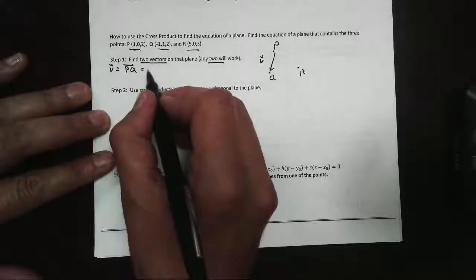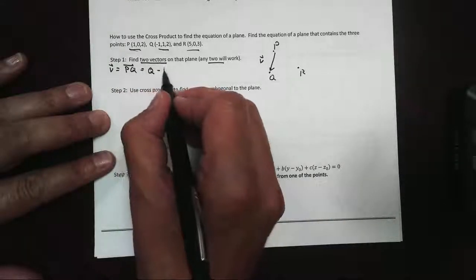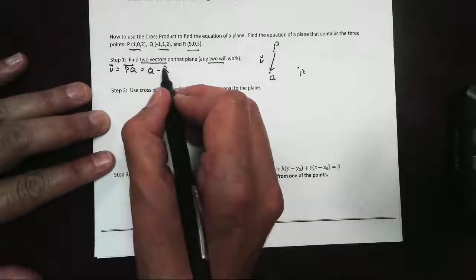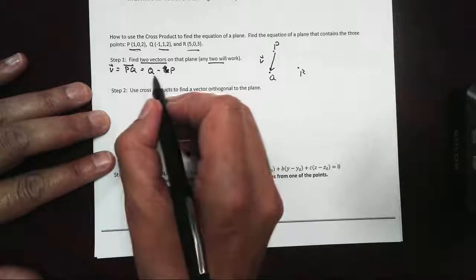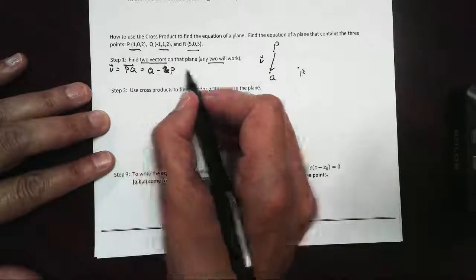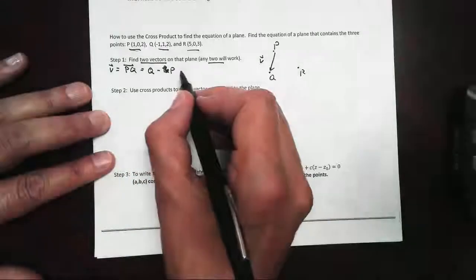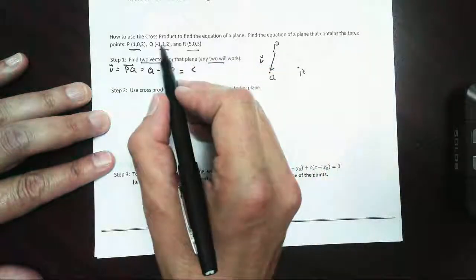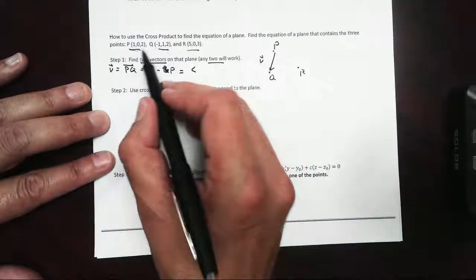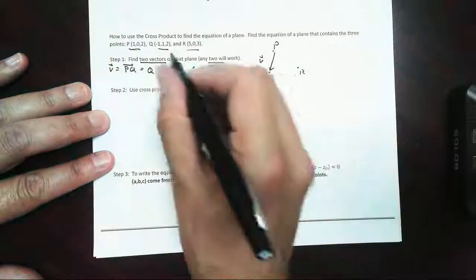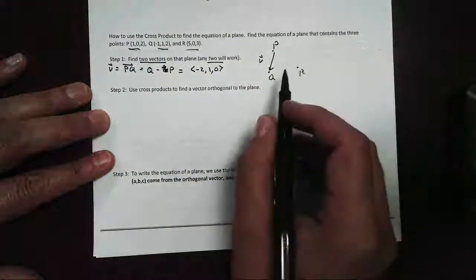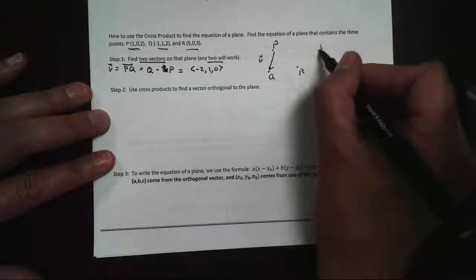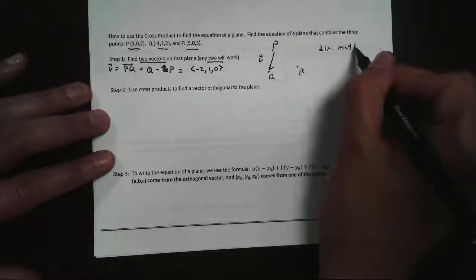And to find PQ, remember we're going to take the point Q minus P, not R, minus P. Remember, terminal point minus initial point. If I do that, that's pretty easy to get. Negative 1 minus 1, negative 2, 1 minus 0, 1, 2 minus 2 is 0. Order is important. Remember, direction matters. So we're going to be really careful.